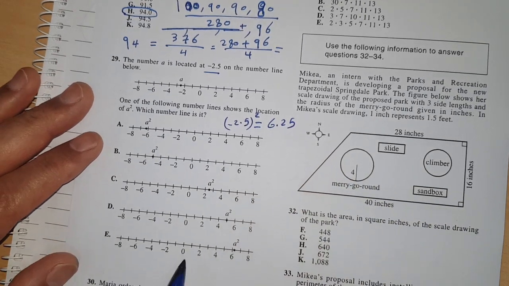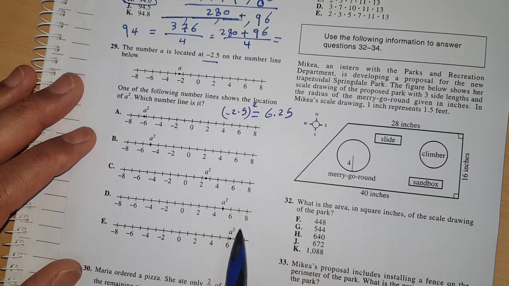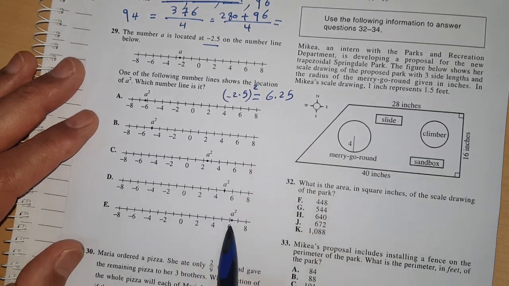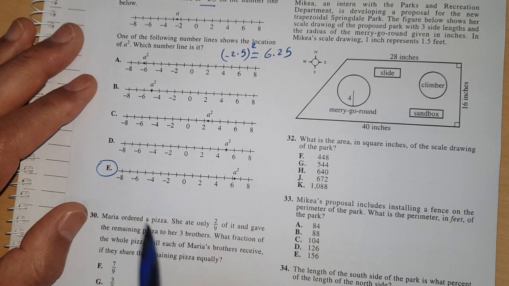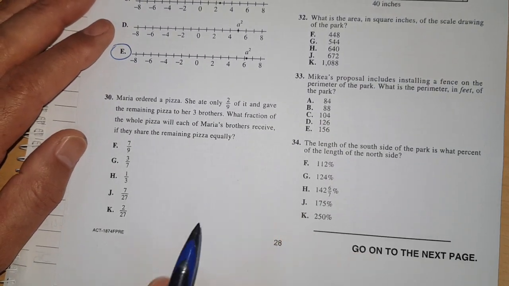Okay, where is the 6.25 here? Just a little bit, this small distance after 6. Here, look, this here, no. This between 4 and 6 is 5. No, wrong. It's 6.25 here. Look, after 6 by a little bit, 2 millimeters like this. This is number A squared. Okay, last question for this set.